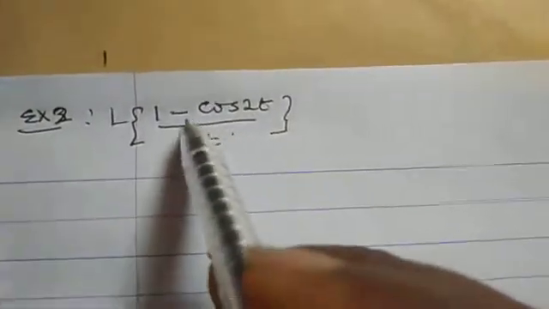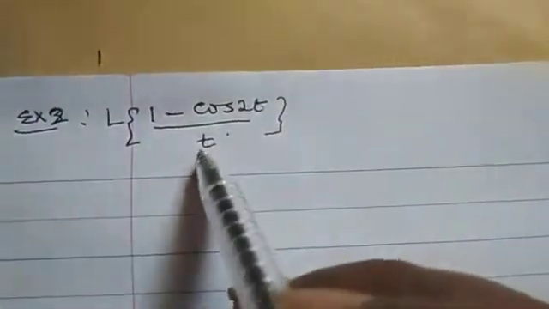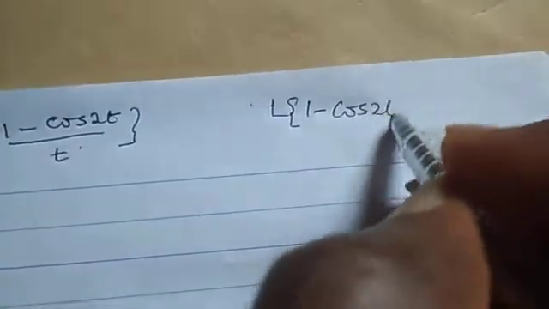Now let's consider another example. What we are given here is the Laplace transform of 1 minus cos 2t over t. The given function is the one on top. I must first find the Laplace transform of 1 minus cos 2t.